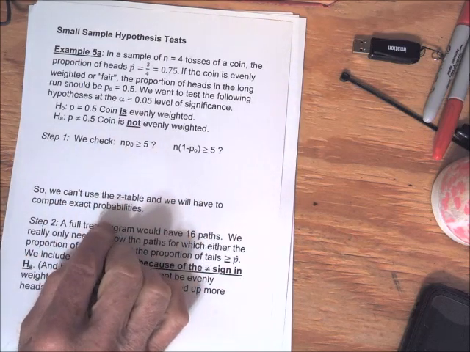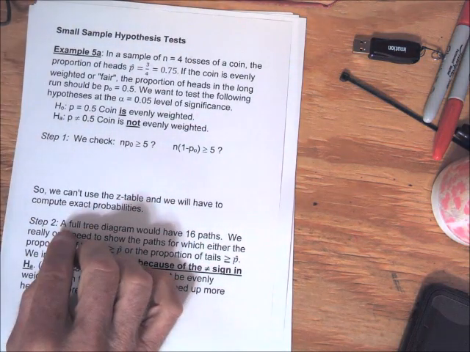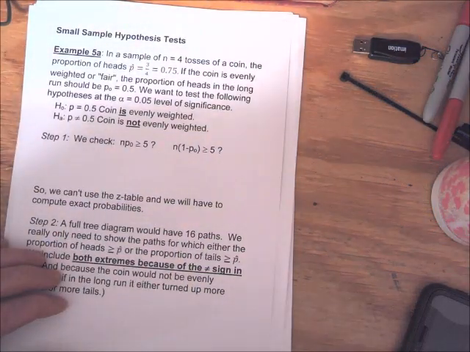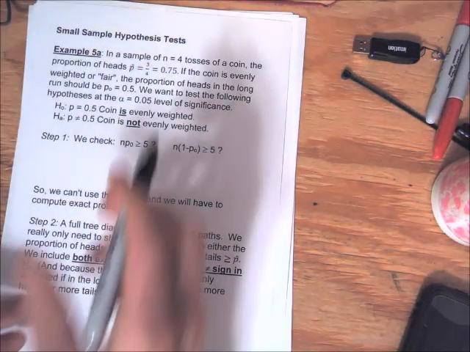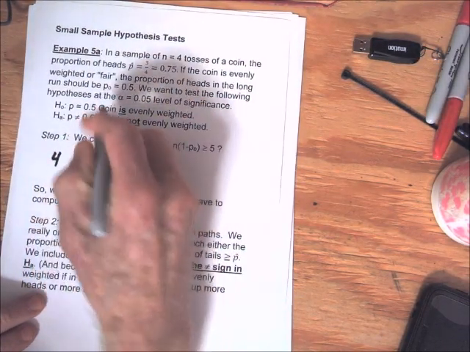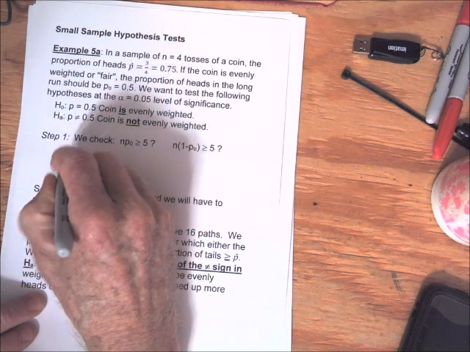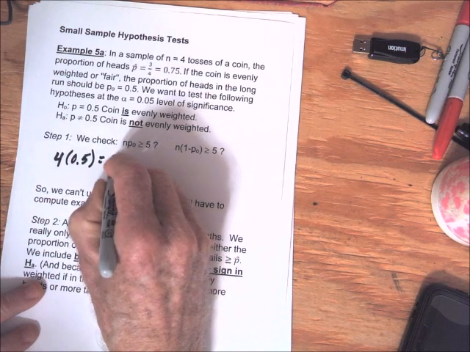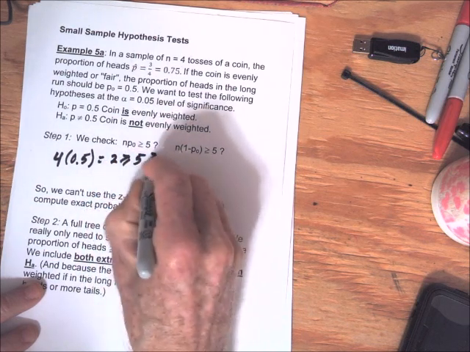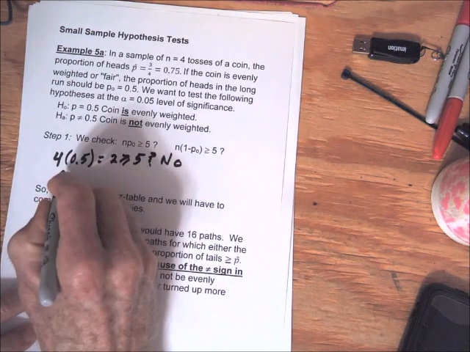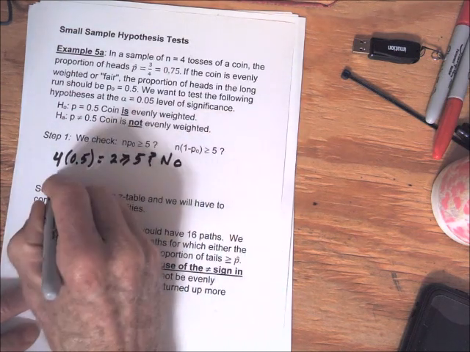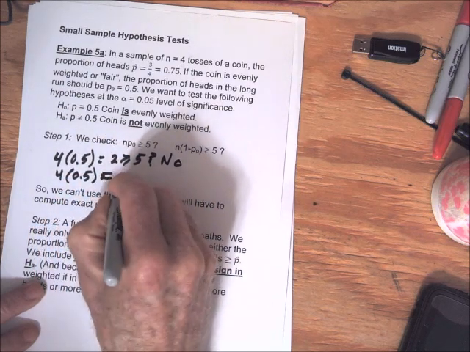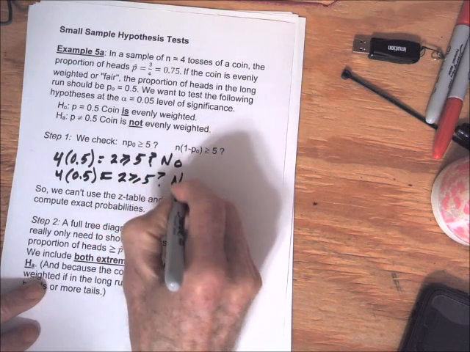And we want to first check to see whether n times p0 and n times q0 are both greater than or equal to 5. So n times p0: our sample size n is 4, and p0, that's the value of p if the coin is evenly weighted, 0.5. 4 times 0.5 is 2, and that's not greater than or equal to 5. Okay, and then we could also do n times 1 minus p0. 1 minus 0.5 is also 0.5, so it's going to be 4 times 0.5. Again, that's 2, and that's another no.